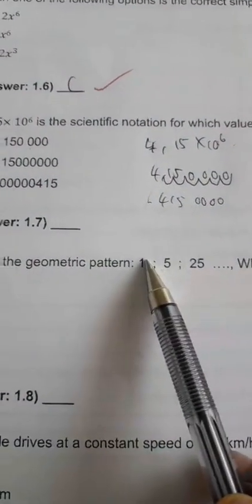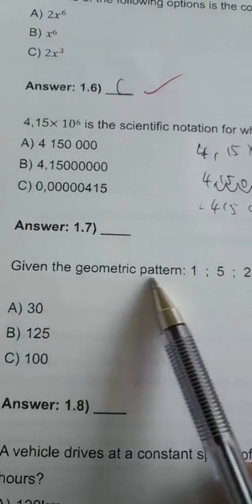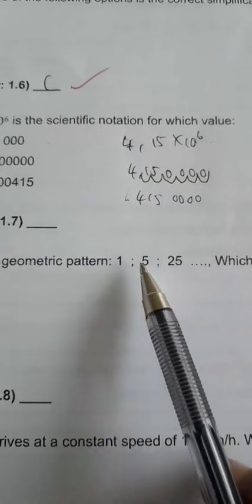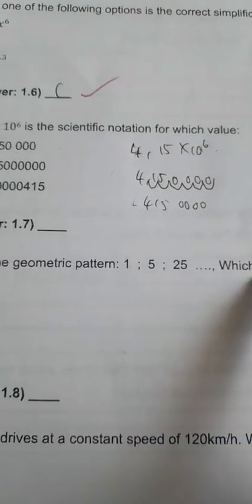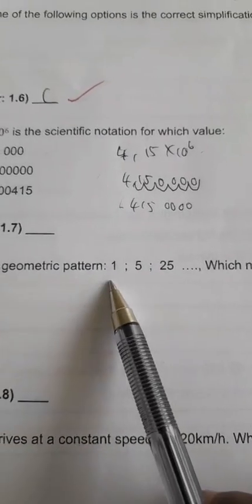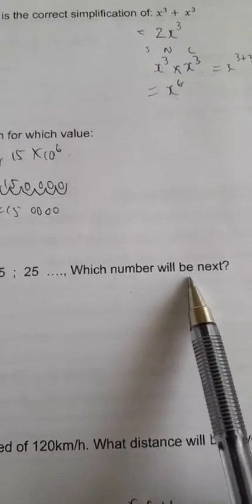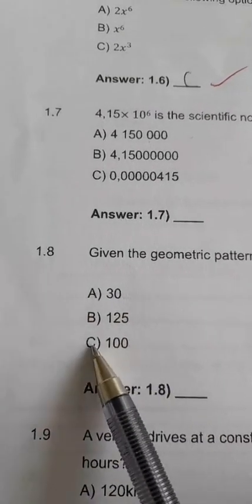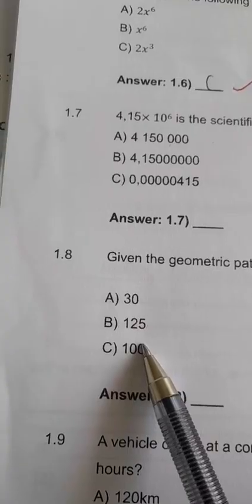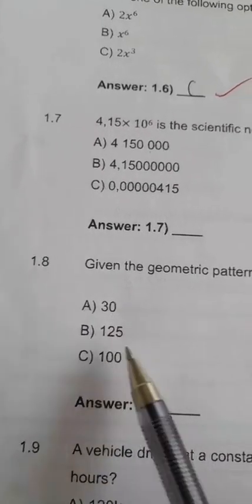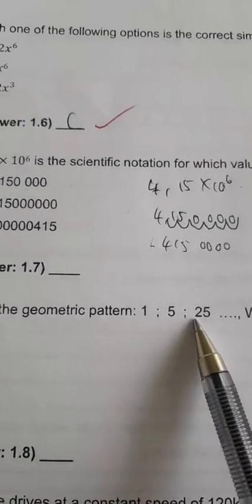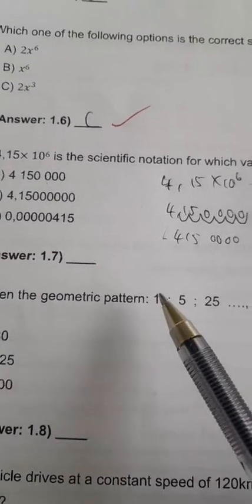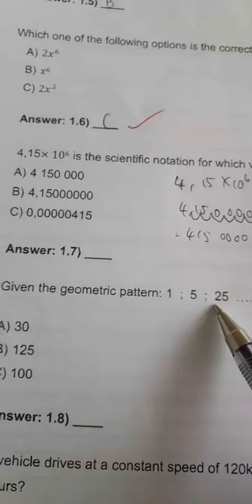Please, people, here in this particular pattern, because we are told it's geometric, we have a constant ratio. We're multiplying a certain number each time to get the next number. Does that make sense? So let's see which number will be next. A, 30, B, 125, C, 100. CR for life, you are very much correct. We multiply 5 to the previous term to get the next term. Okay, we multiply 5 to the previous term, not to the next term.